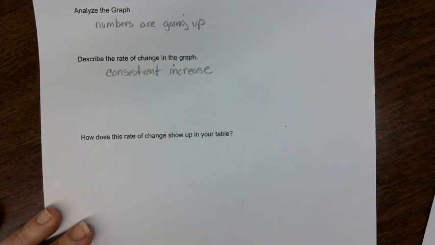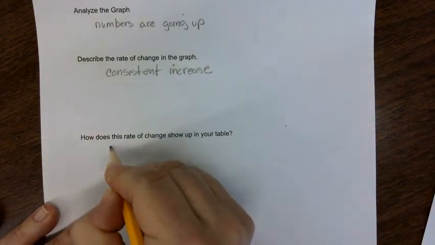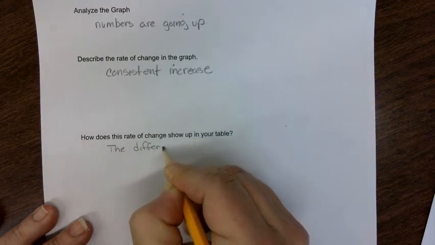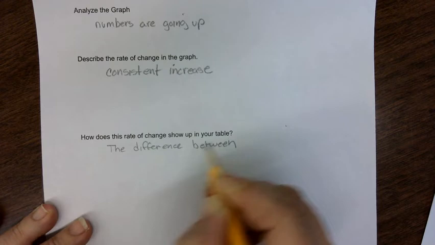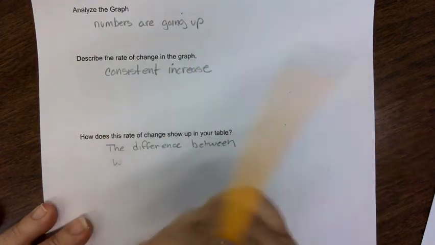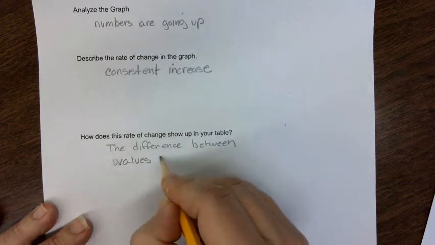That's how it shows up in your table, if you take the difference between values when going horizontally.